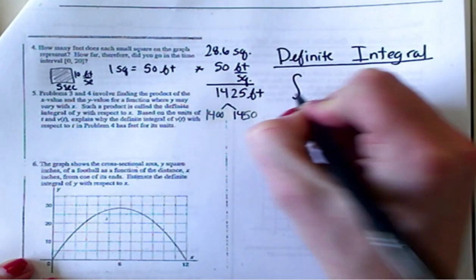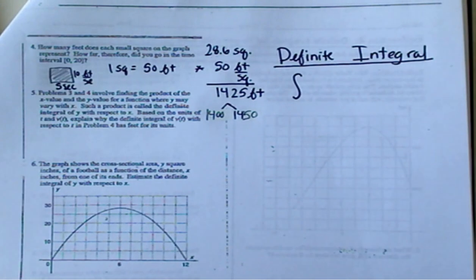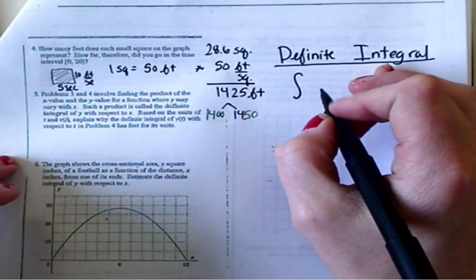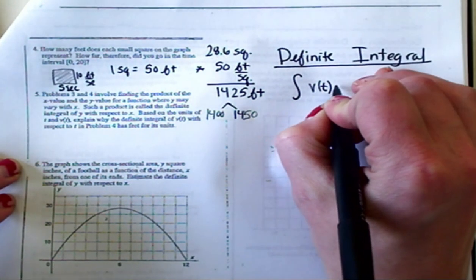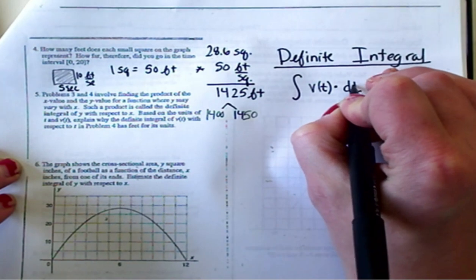It kind of looks like a really tall S. Kind of like for sum. Okay. Now we're going to write V of t times dt.